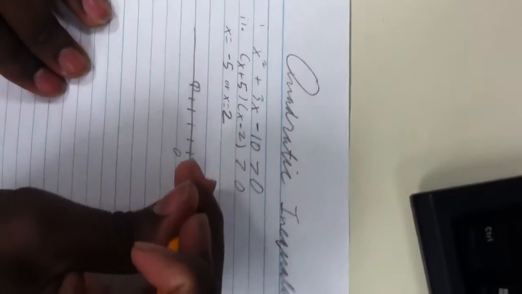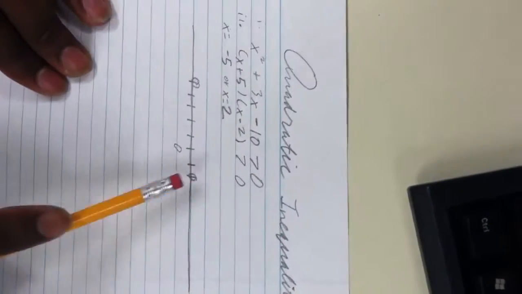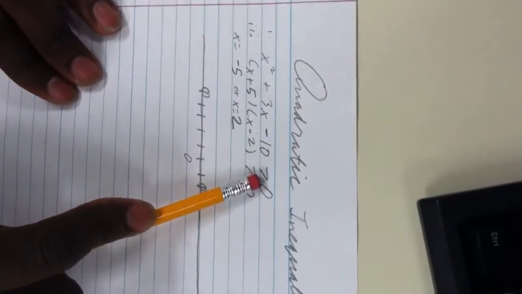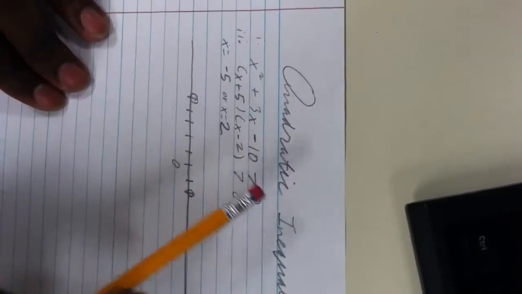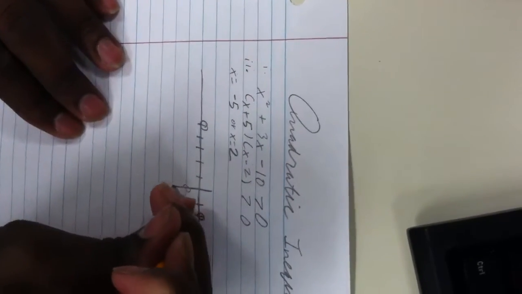Then you find positive 2. 1, 2. You put another open dot on positive 2 because, as I said before, there's no equal sign in the original problem. In the original problem, you can see that our y-intercept is going to be negative 10 because the c is always the y-intercept. So now I'll draw my line.